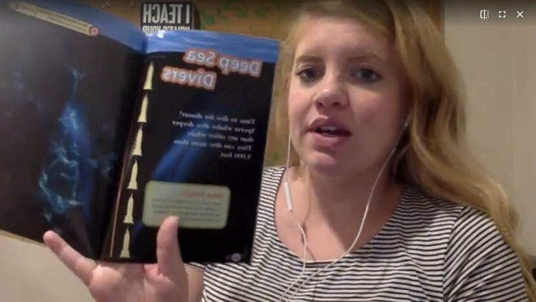Go ahead and turn the page. We're going to start on the first text feature that says, how deep? How much is 9,000 feet? It's about 1.7 miles. That's the height of about 6 Empire State Buildings stacked on top of each other. All right, and then let's read the joke. What kind of fish is useful during freezing weather? Skate. Let's read the main text now.